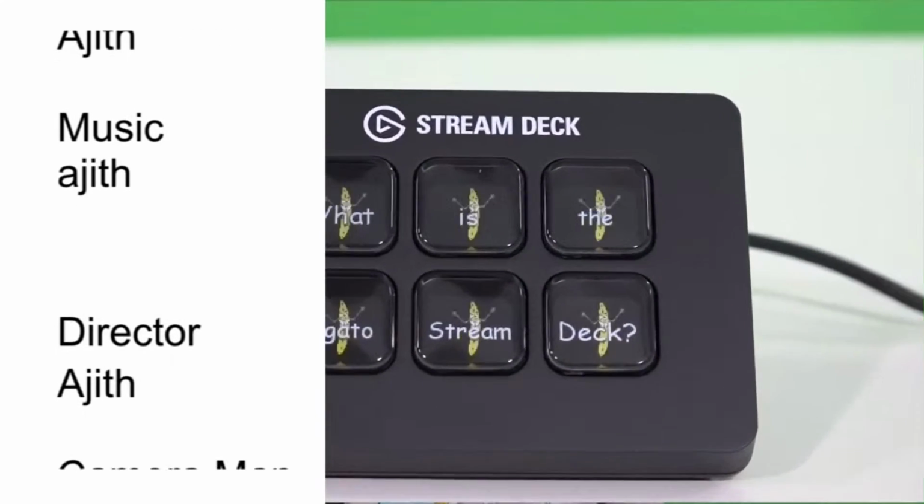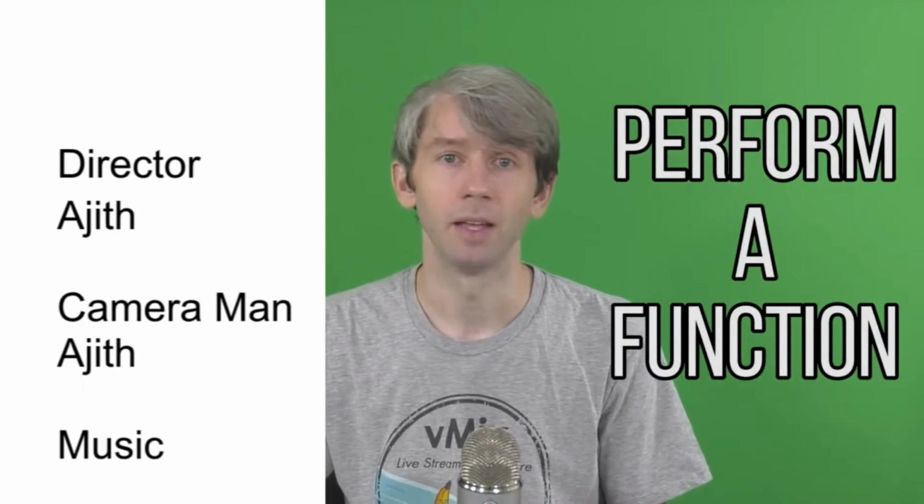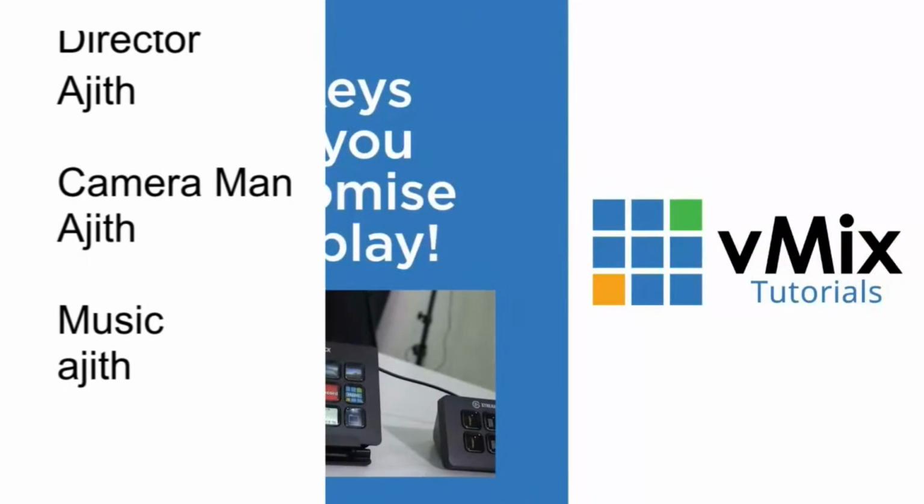So let's get to the important stuff first. What is the Elgato Stream Deck? Well, the Stream Deck is a USB controller that has programmable buttons. Much like a keyboard, when you press a button, it's going to perform a function. Now, one of the cool features about the Stream Deck is that it has LCD keys, so you're able to program custom displays on them.